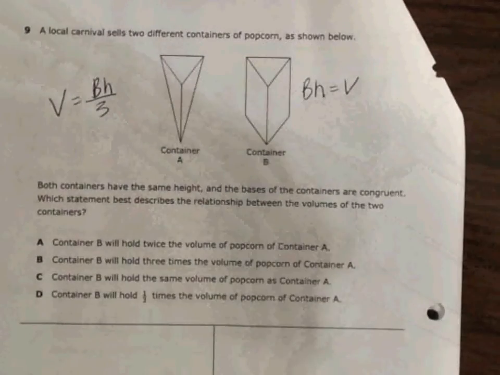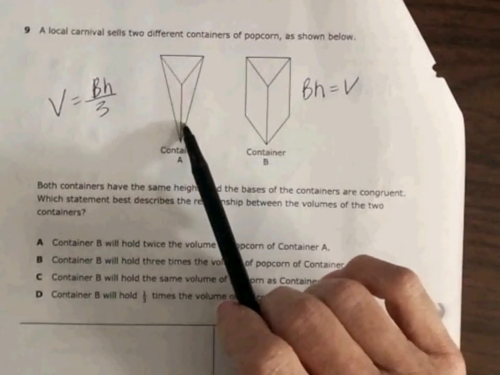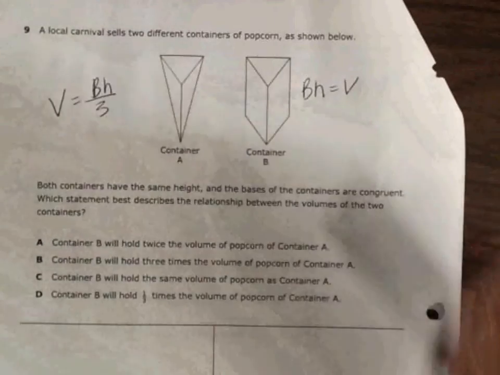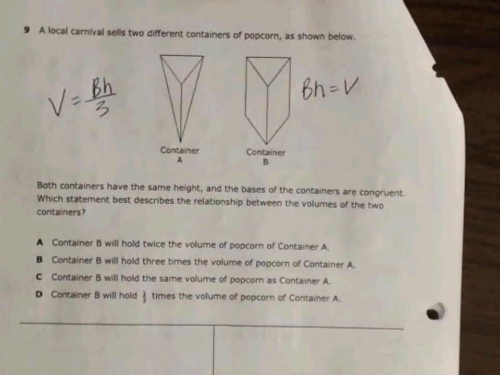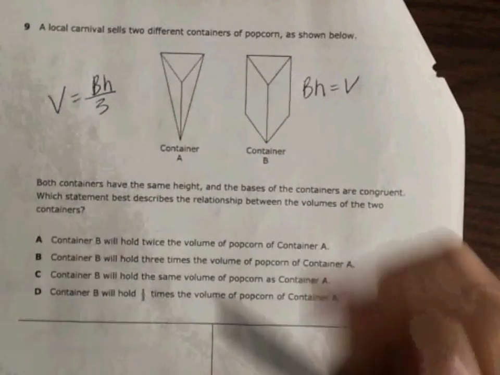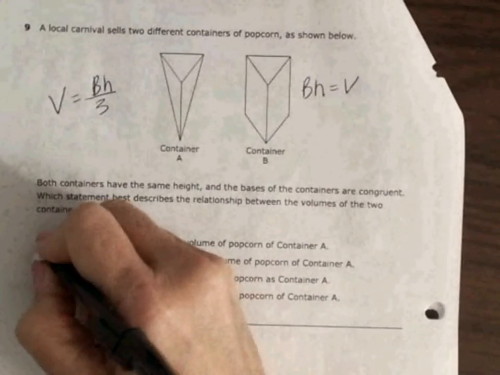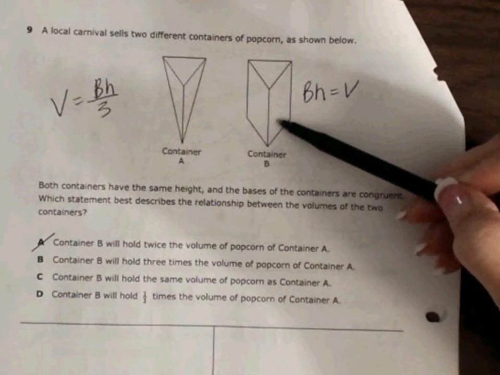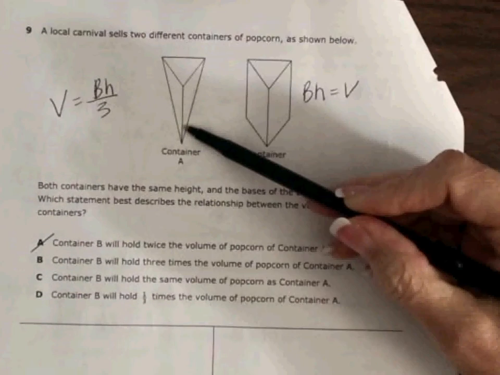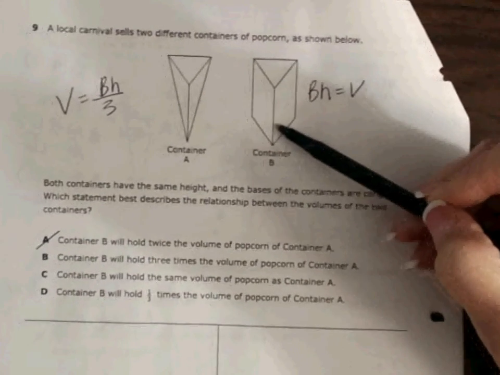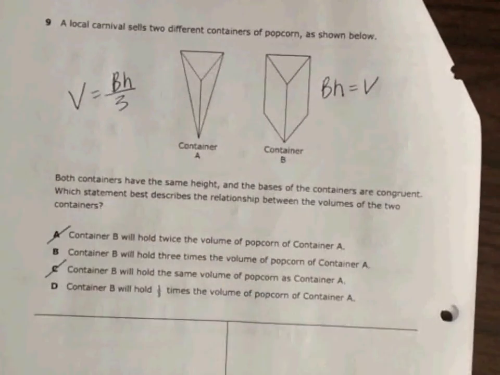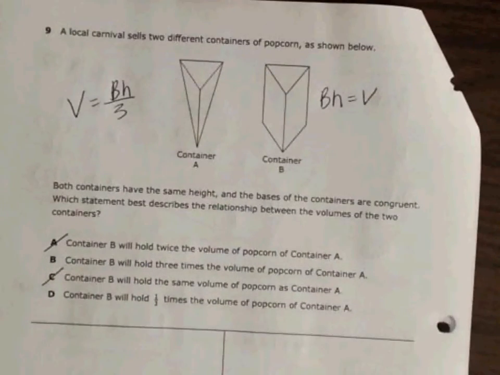So even if you didn't remember our experiment, if you look at your formula chart, the pyramid holds 1/3 of the prism. So now let's read our options. Container B will hold twice the volume as container A. Well, we already said it was 3 times, so we know it's not that one. Container B will hold 3 times the popcorn. I think that's correct, but we're going to read the rest just to make sure.